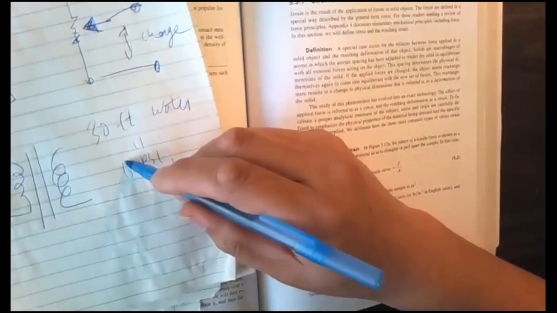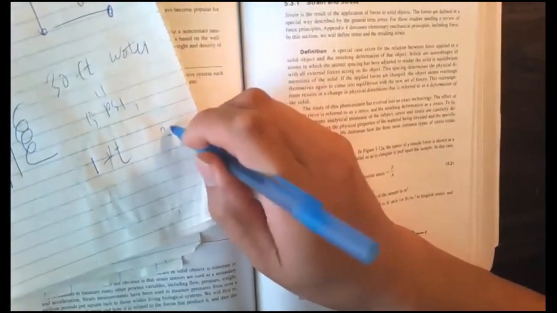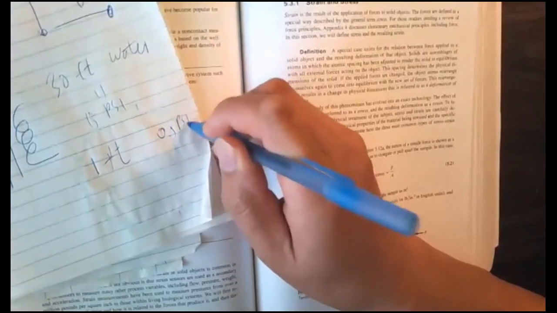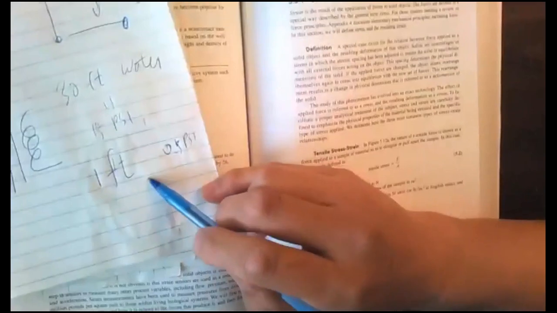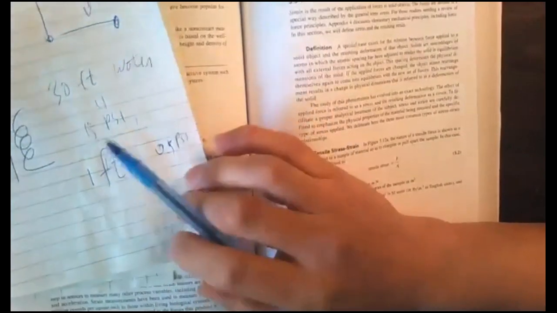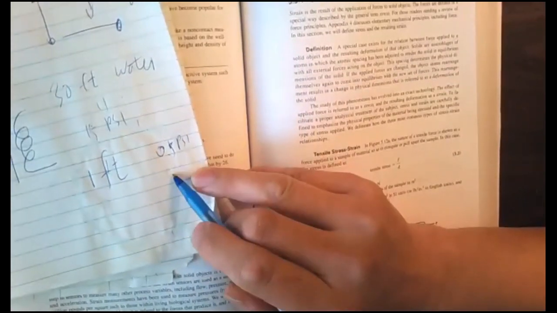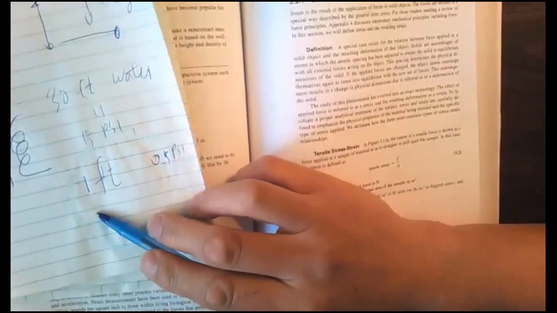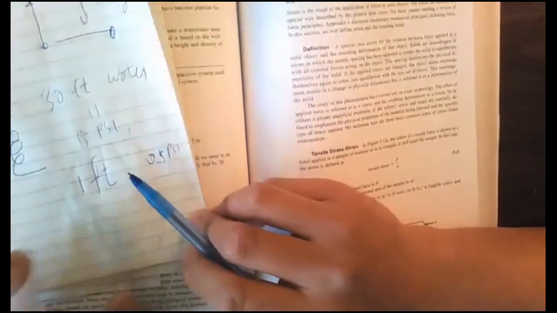So what happens if you have 1 foot of water? How much pressure will 1 foot of water create? 0.5 psi. So that gives you an idea. By measuring the pressure in psi, you can find how much water is inside the tank. So if your pressure is 2 psi, you probably have 4 feet of water inside. That is only for water.